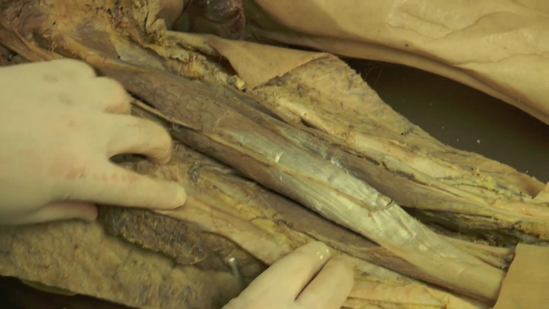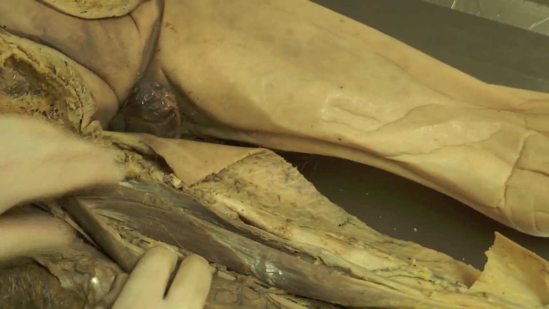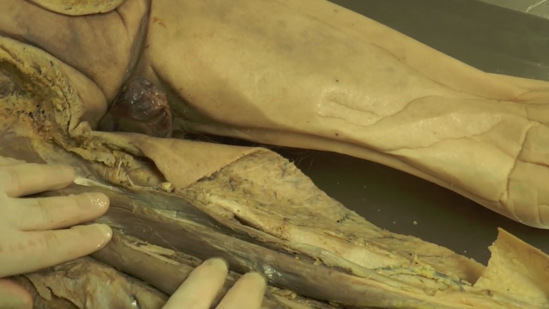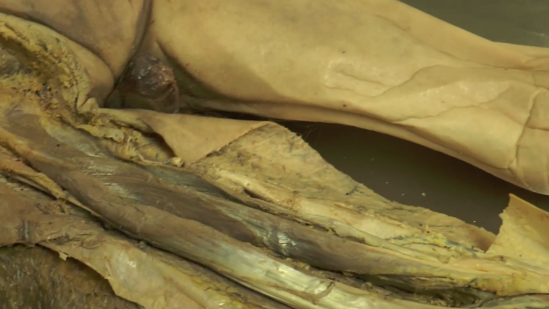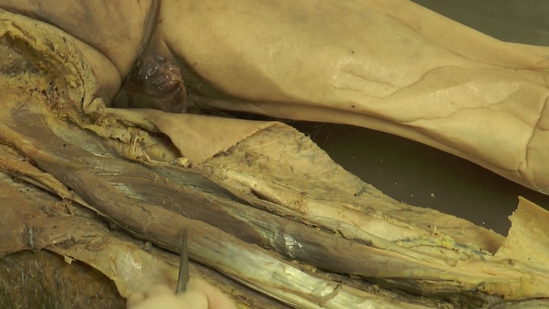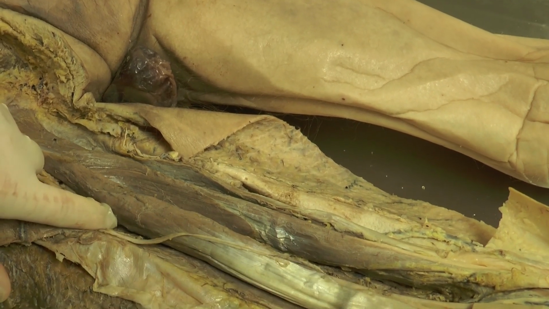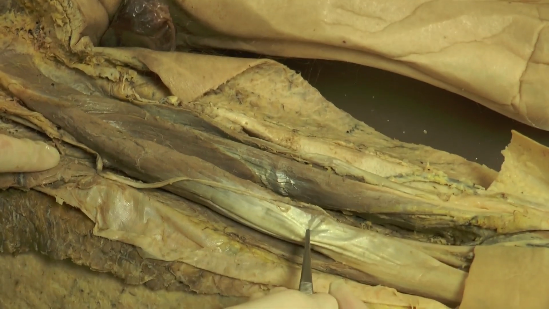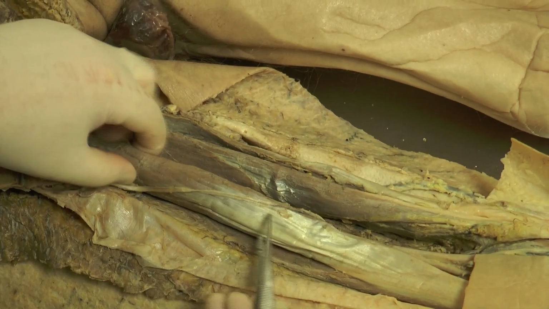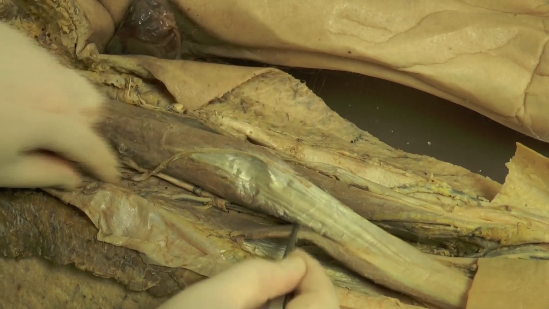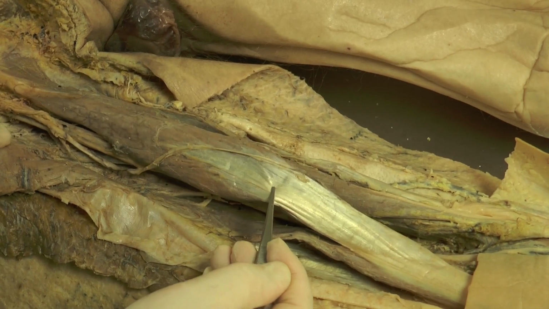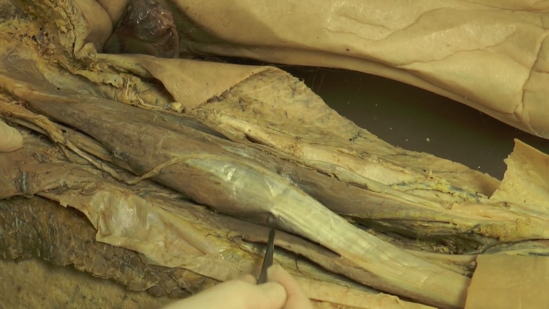The muscles that we see here are the hamstring muscles. What we see here is the lateral aspect of the posterior thigh, and we see the biceps femoris. This is the long head, and this is the short head. So this is the long head of the biceps femoris, and this is the short head of the biceps femoris.